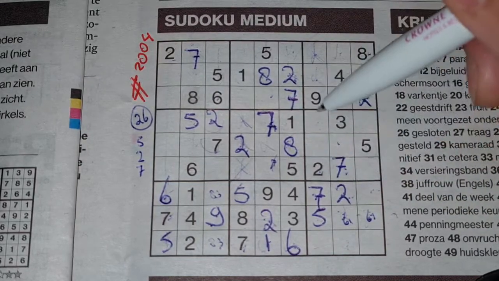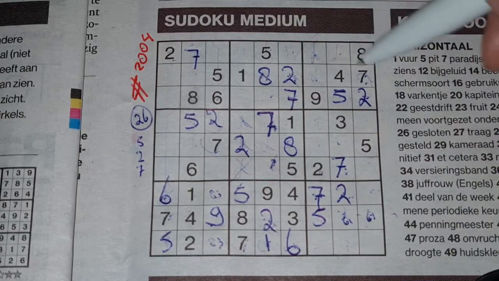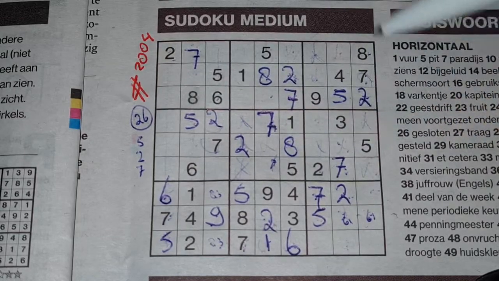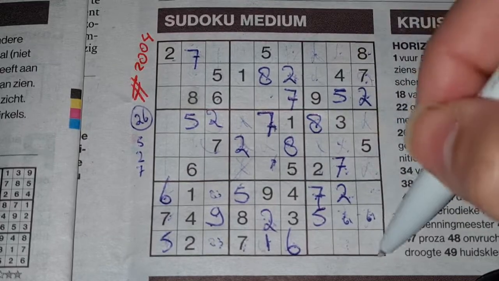In this big square, 1, 2, 3, 4, 5 missing numbers. One of the missing numbers is an 8. We see there is no 8 in these two boxes. There is no 8 in those two boxes. One box left for the 8. It should be there.